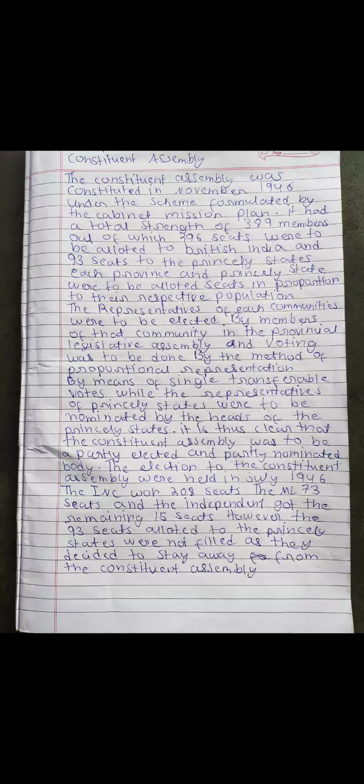Of course, why? Because in regard to princely states, there are no elections, whereas in regard to the provincial British India area, there are going to be elections. Although it is indirect elections, there are going to be elections. So the Constituent Assembly is partly elected and partly nominated.